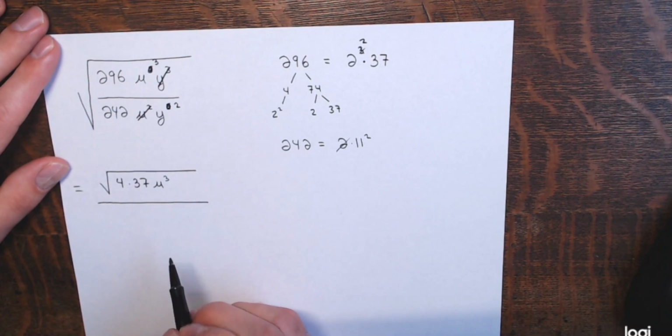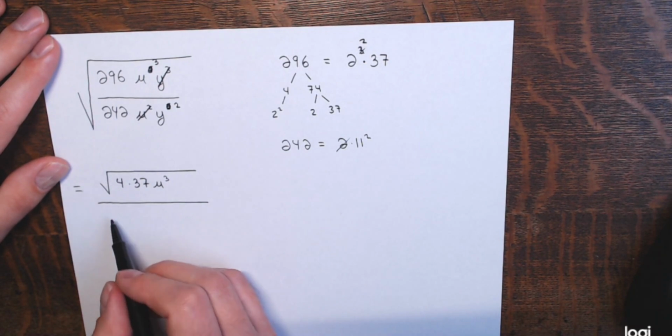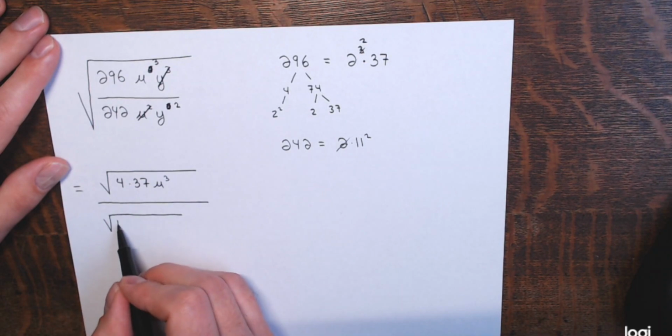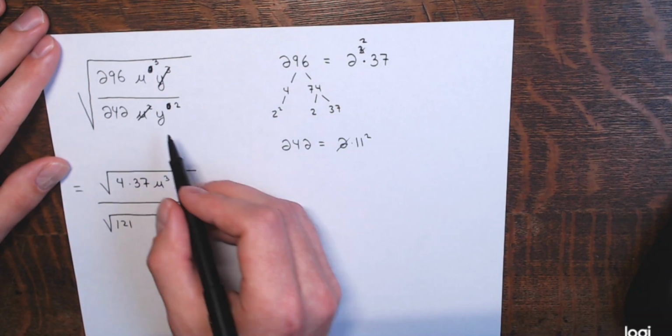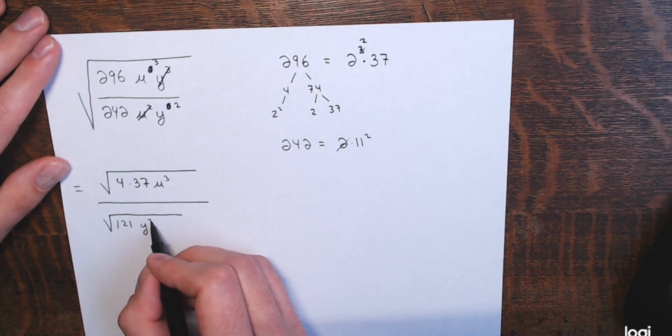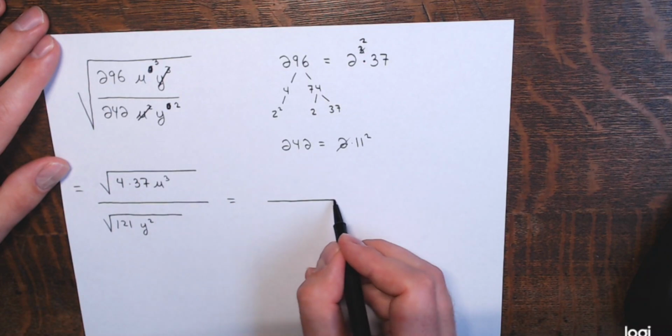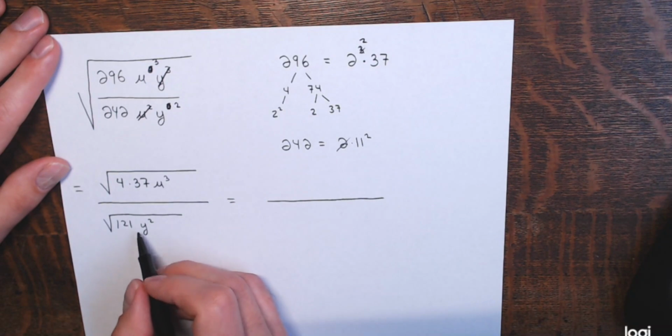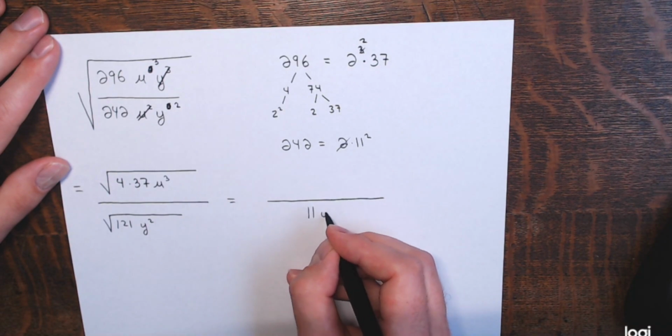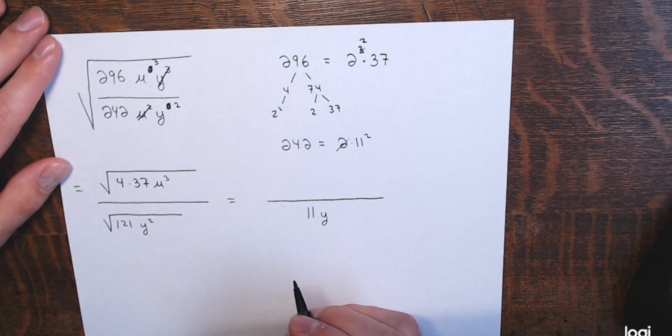And then again, after all the simplifying, I'd have the square root of 121, or 11 squared, times y squared in the denominator. And once again, the denominator is a perfect square. That's just 11y. And again, it should technically be the absolute value of 11y. But they're telling us to assume the variables are positive numbers, so I don't need the absolute value symbols.